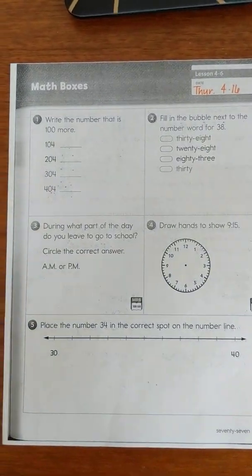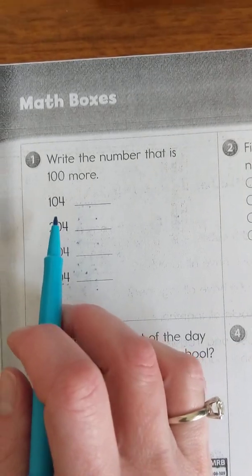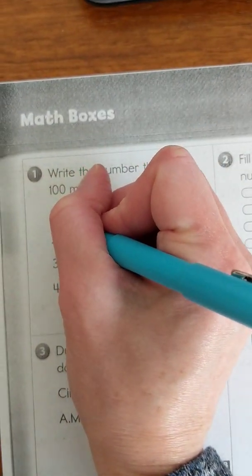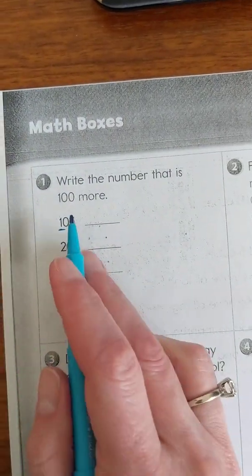Okay? So when I look at this number, let's take a look at the first one. I see the number 104. Okay, so I want to know what number is 100 more than that. Well, I need to look.